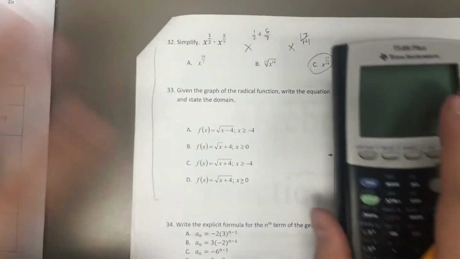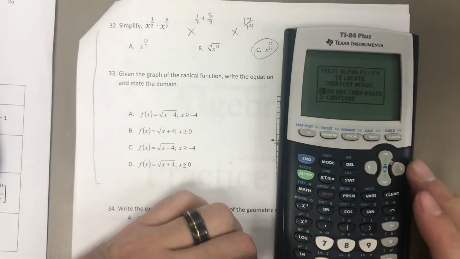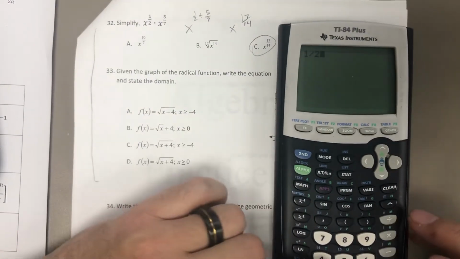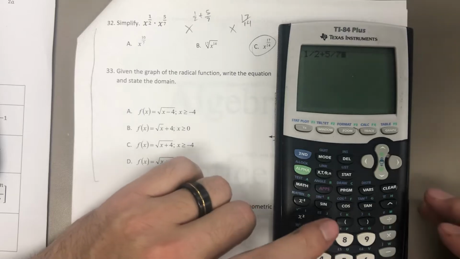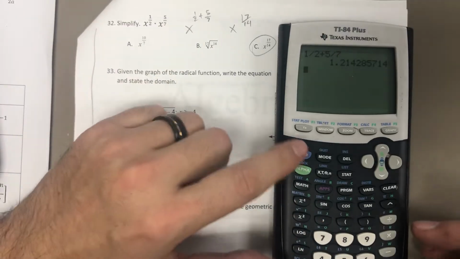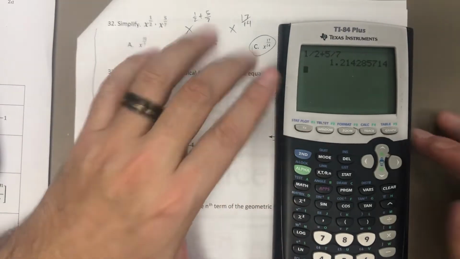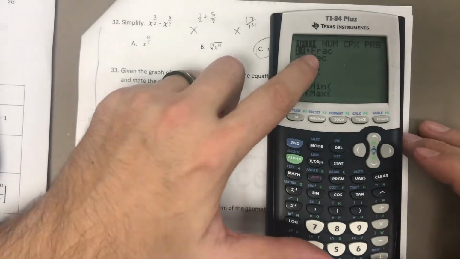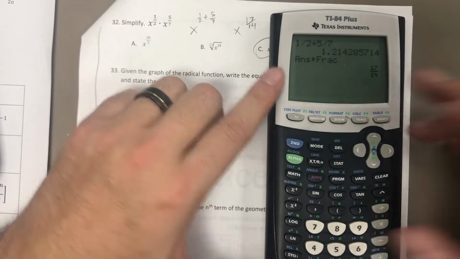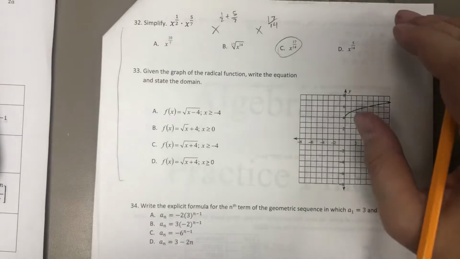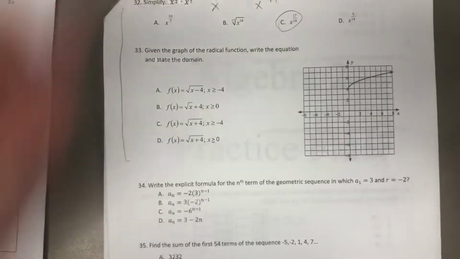If you have one of these, it's about the same difficulty, 1/2 plus 5/7. You get the same decimal answer. And then the way that you turn this into a fraction is by hitting the math button in the first option. Change it to a fraction. See, 17/14. All right, so that's number 32. Now we do number 33.